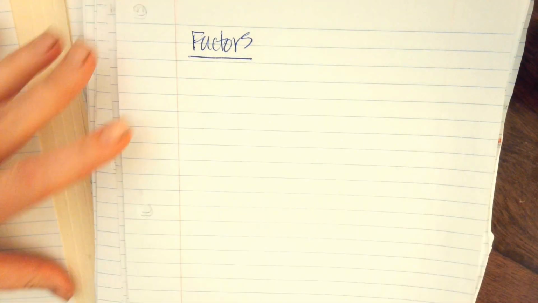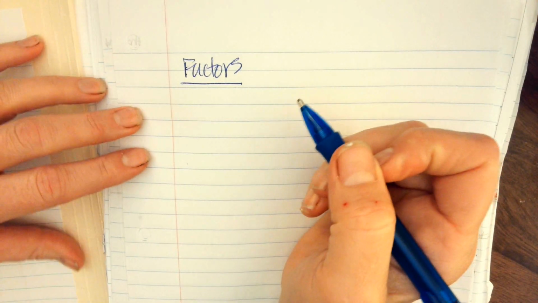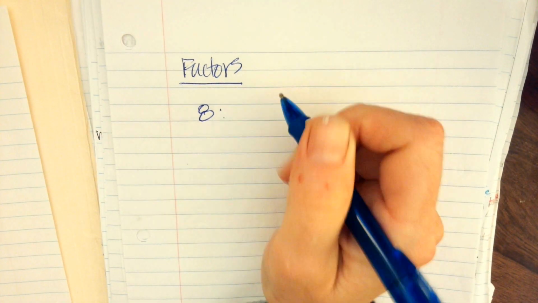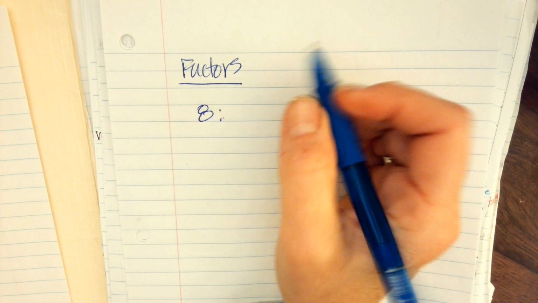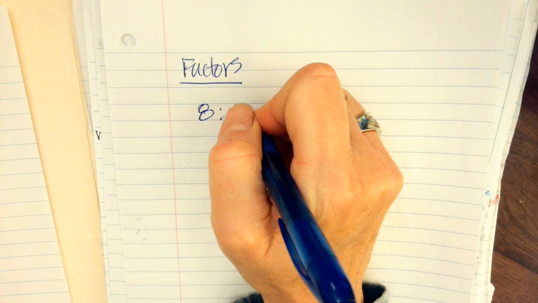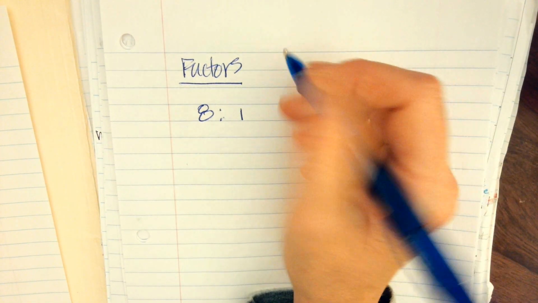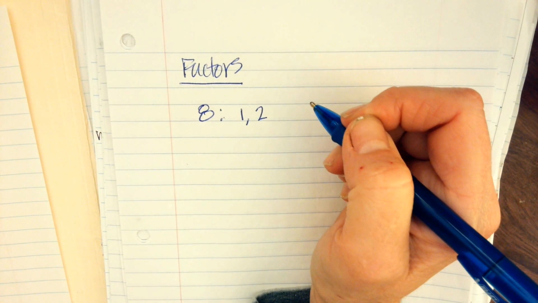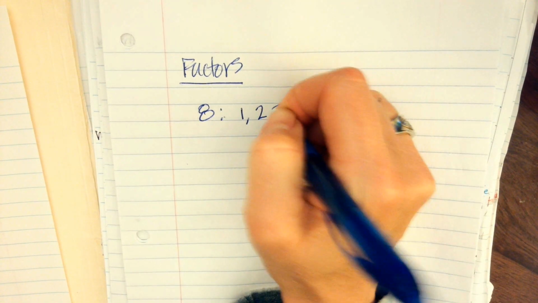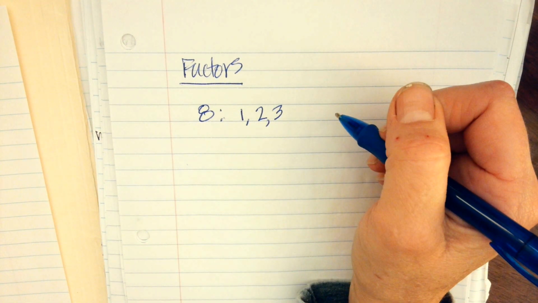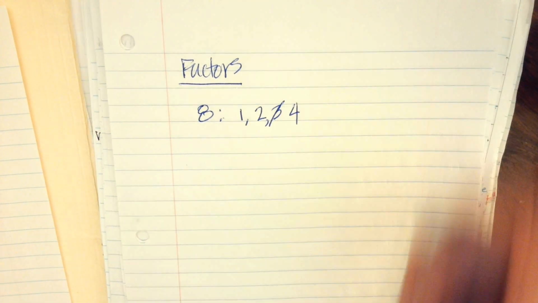A factor means numbers that divide into a number. So if you have the number 8, you're going to think of the numbers that go into 8 if you're dividing. So could you divide 8 by 1? Yes. How about 2? Yeah. How about 3? No. How about 4? Yes.